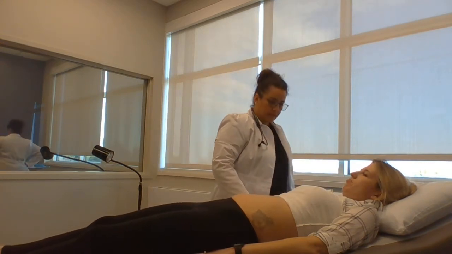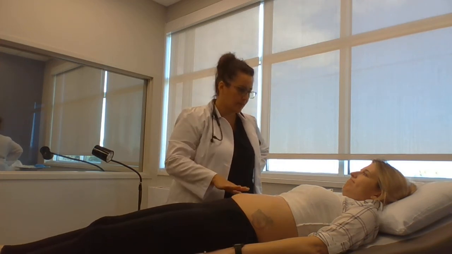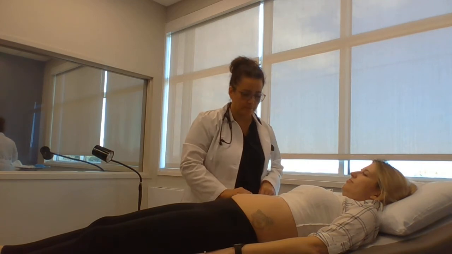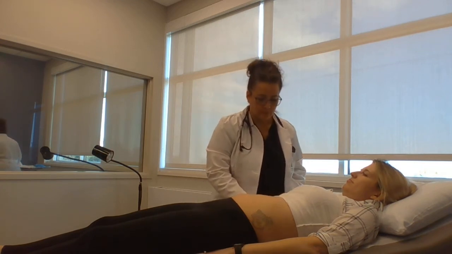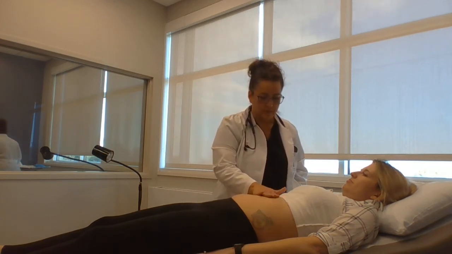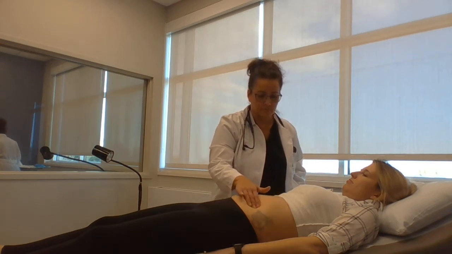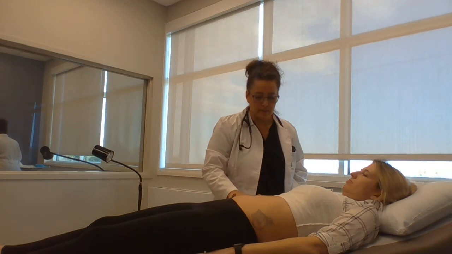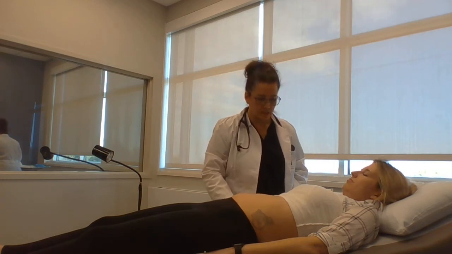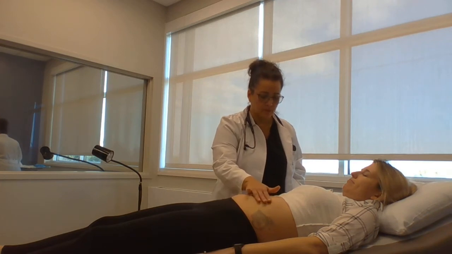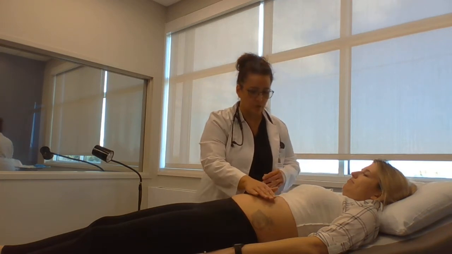So now I'm going to palpate. You did say that you didn't have any abdominal tenderness at all, so I just wanted to be careful in those areas if there was. I'm just going to lightly palpate your abdomen, and let me know if at any time it starts to feel tender. No? Okay. All right, so now I'm going to go a little bit deeper, about 2 inches.